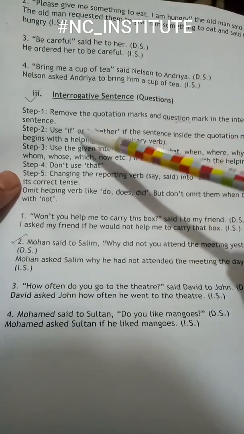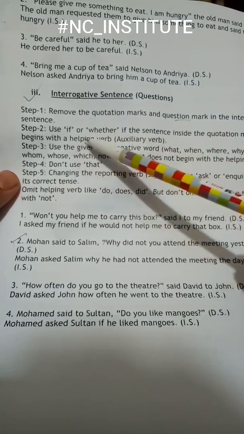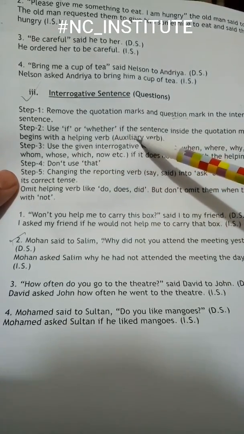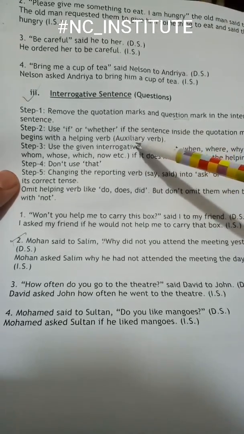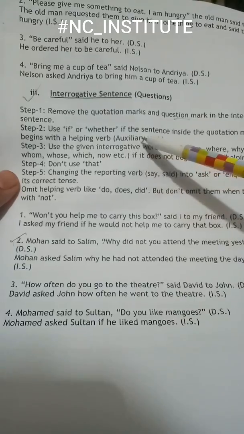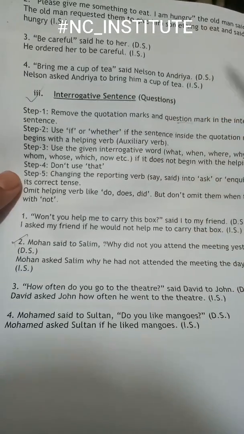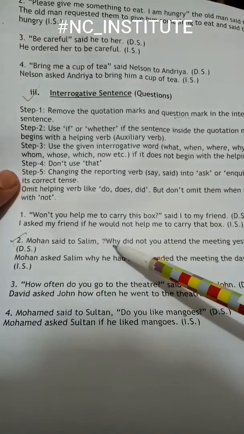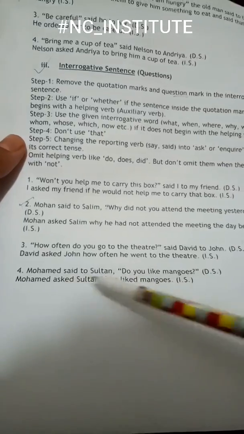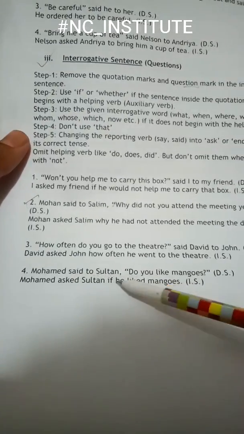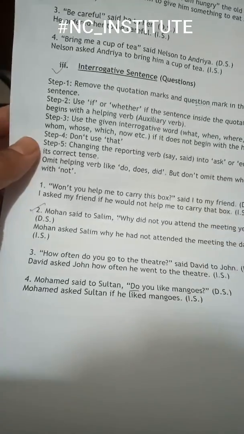Then use if or whether if the sentence inside the quotation marks begins with a helping verb, auxiliary verb. Helping verb and auxiliary verb, they are the same thing. So if it is introduced with a helping verb or auxiliary verb, we must use if or whether in that place. Since there is no helping verb here, let's take another example. Like this, Muhammad said to Sultan, "Do you like mangoes?" See, there is a helping verb here, do.